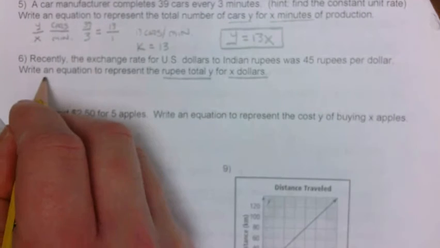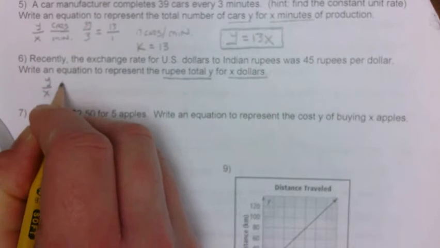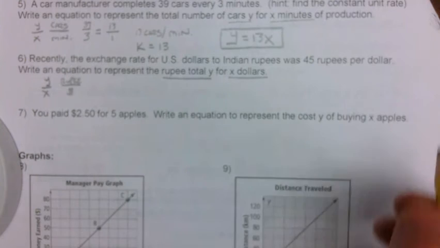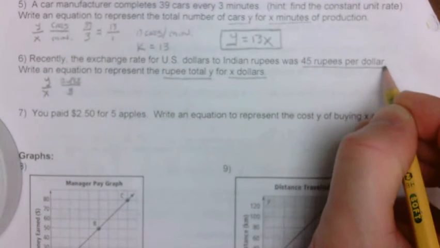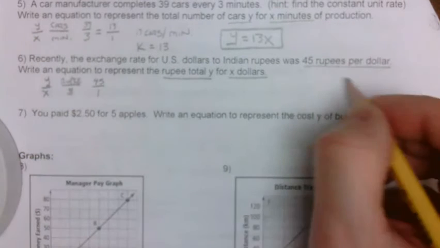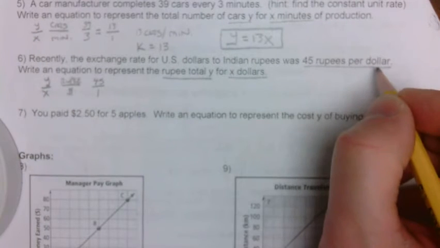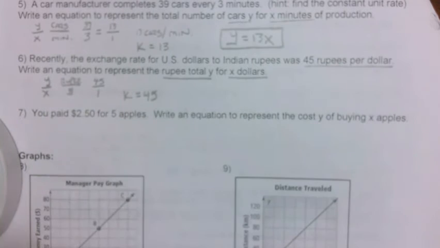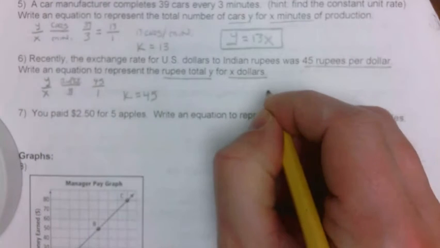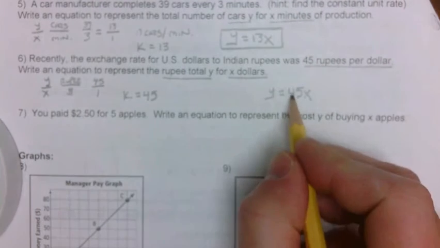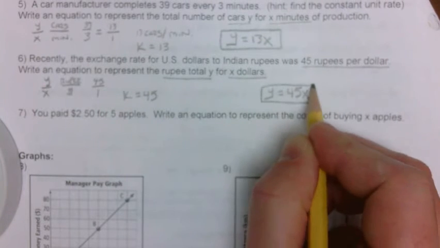Okay, so again, when we do our rate as y over x, we're going to do rupees over dollars. Well, right here, they tell us it's 45 rupees per dollar, which means our rate is 45 over 1. So this is the unit rate, 45 rupees per dollar, which means that k, the constant of proportionality, is 45 over 1, or just 45. That means that the equation for this example would be y equals 45x. Just replace k with 45 in the proportional relationship equation.